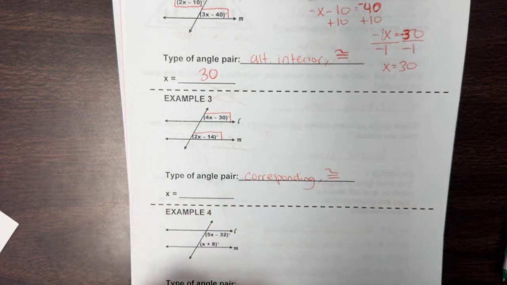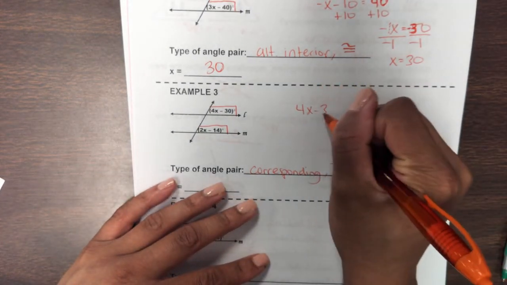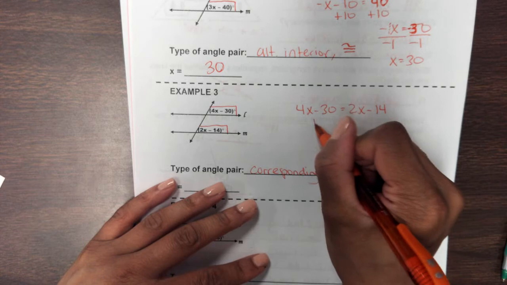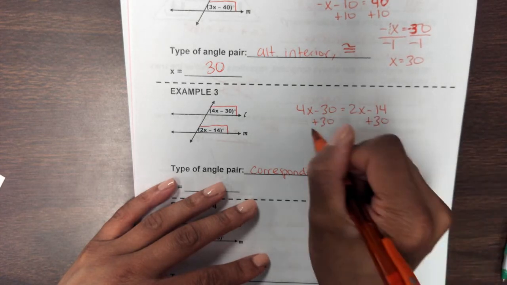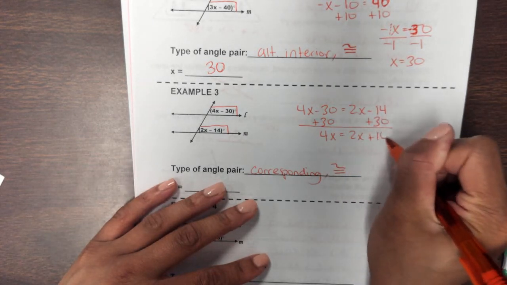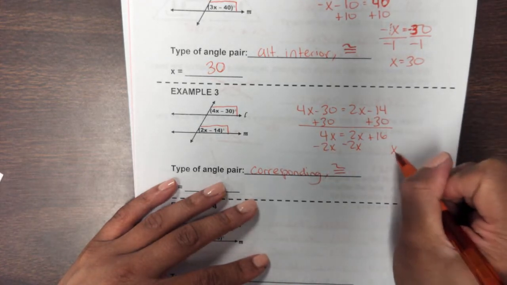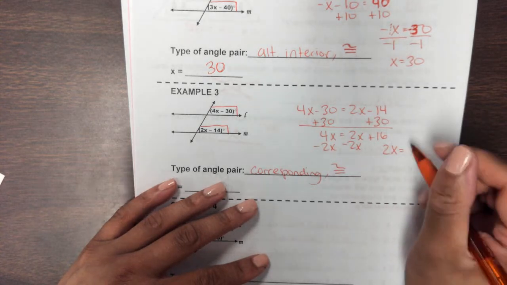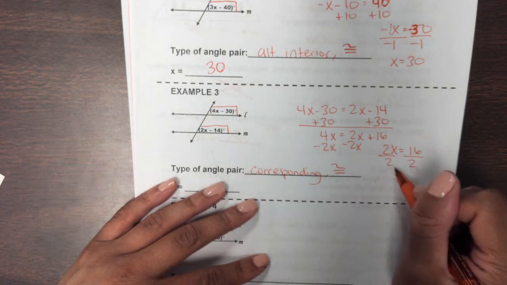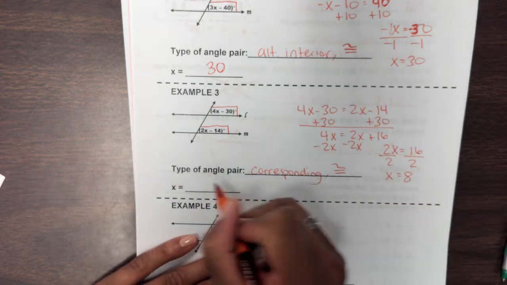So again, how am I going to set up these equations? I will set them equal to each other. So I have 4x minus 30, and it equals my 2x minus 14. I'm going to add 30 to both sides. So then I have 4x equals 2x plus 16. Okay, subtract 2x from both sides. So I now have 2x equals 16. When I divide by 2, 2x divided by 2 cancels out, so I'm left with x, and 16 divided by 2 is 8. And so I have solved for x, and x is 8.